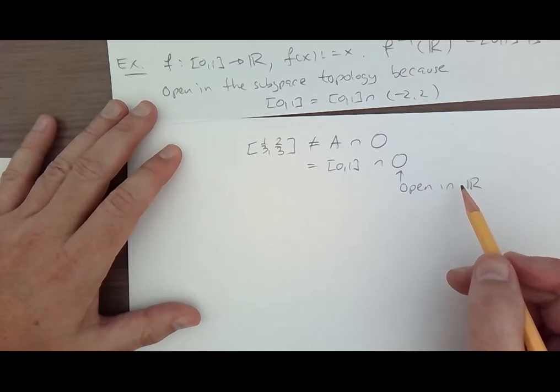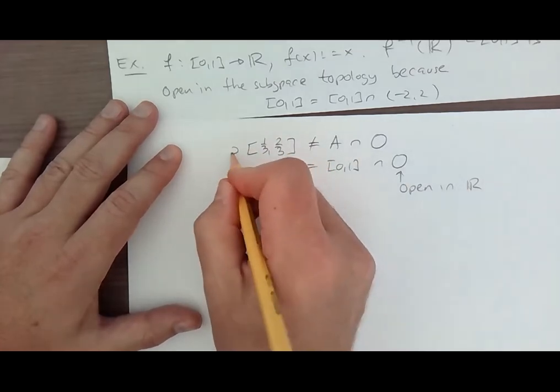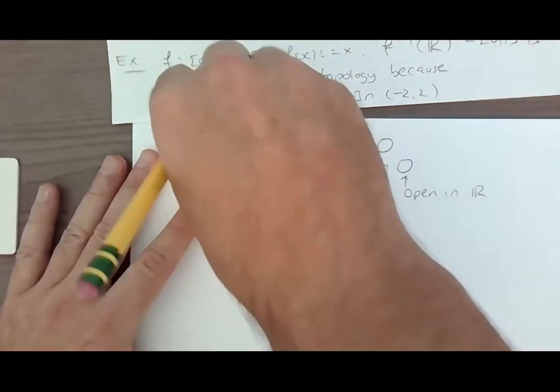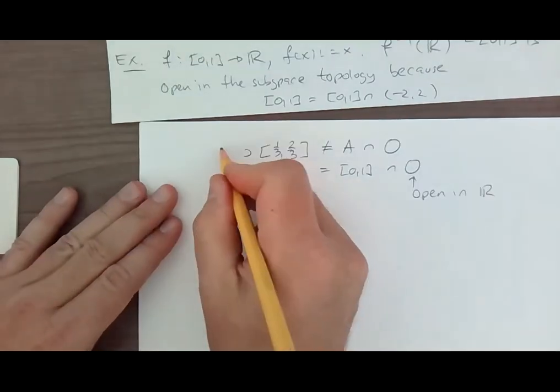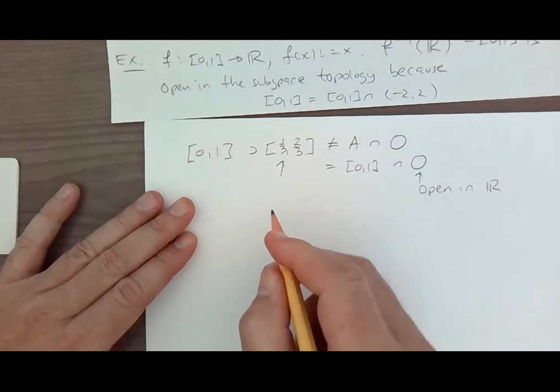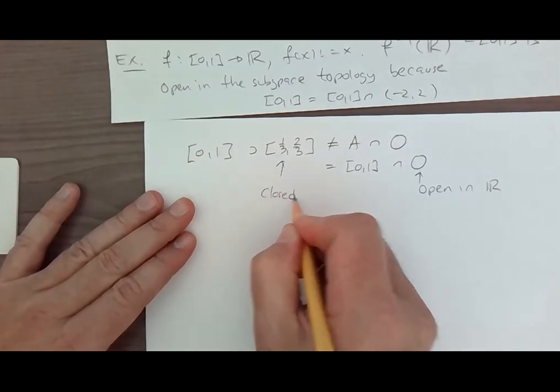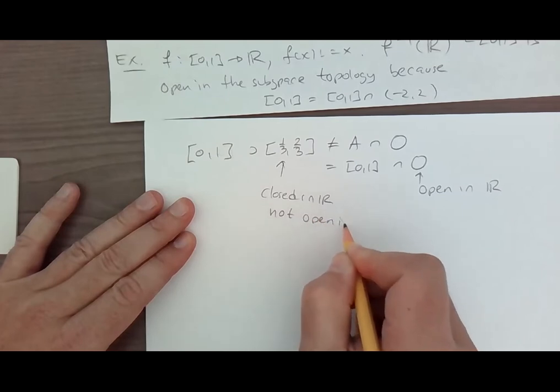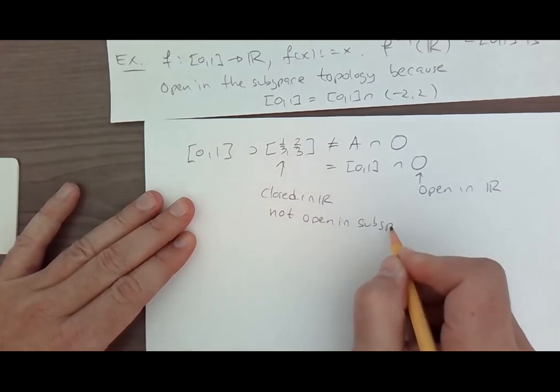This is inside 0, 1, but it's closed. This one here is closed in R, and is also not open in the subspace topology.